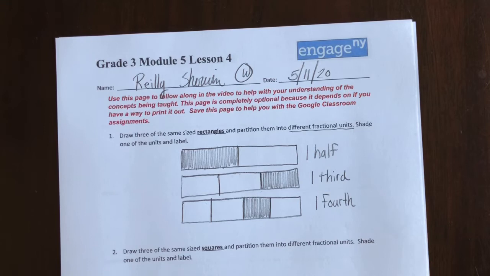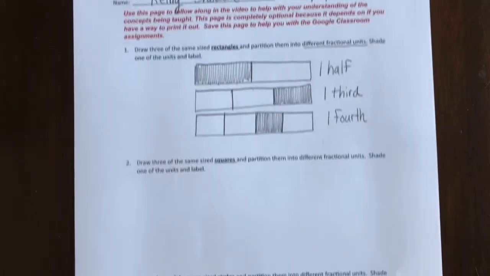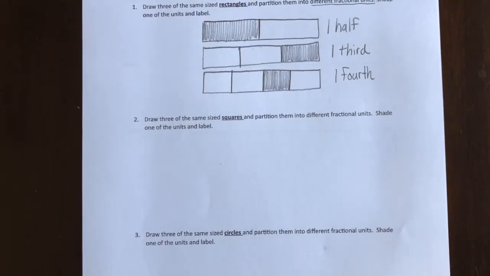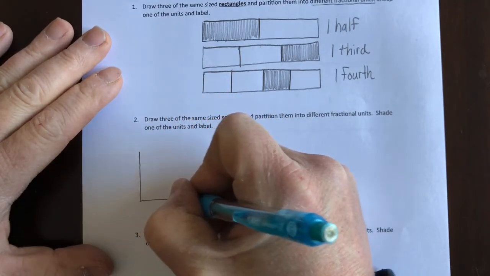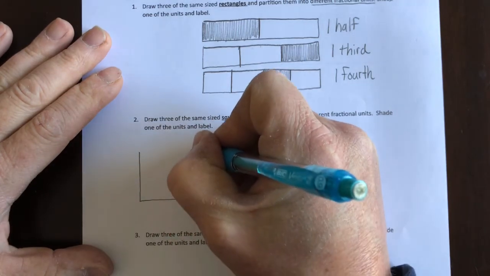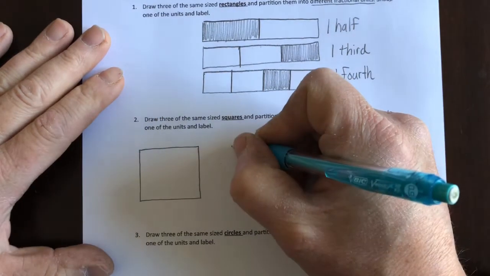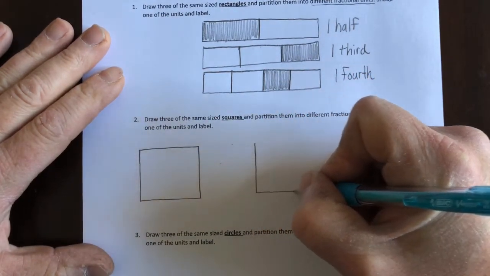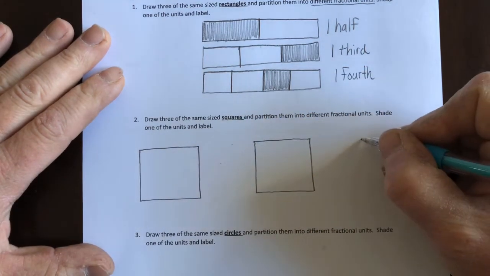We're going to do this a few more times, and we'll be done with today's lesson, all right? So moving on to this one. Draw 3 of the same size squares and partition them into different fractional units. Shade one of the units and label. So 3 of the same size squares. Squares have 4 equal sides, 4 right angles, and that's it, okay? Opposite sides are parallel too. So I do this. Trying to make the same size as best I can.